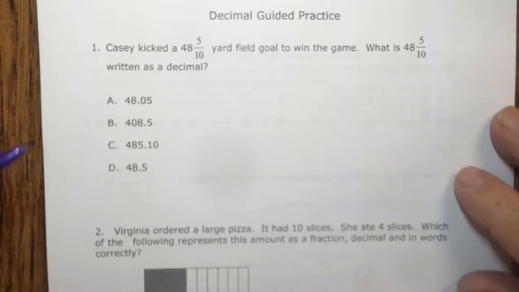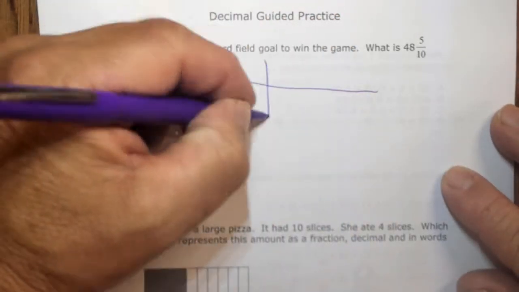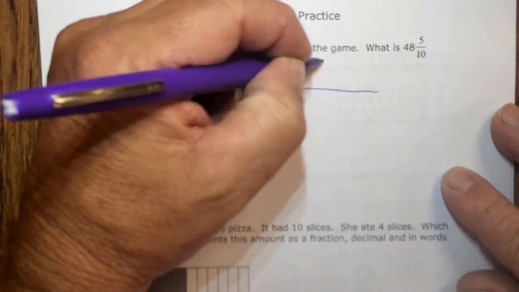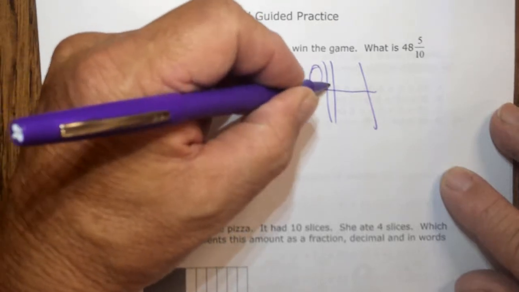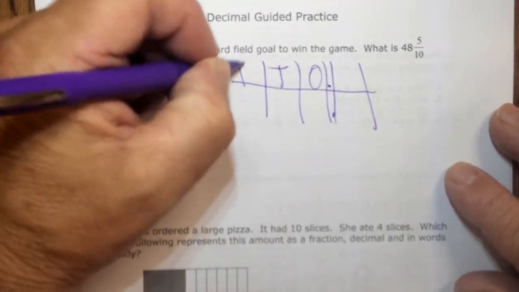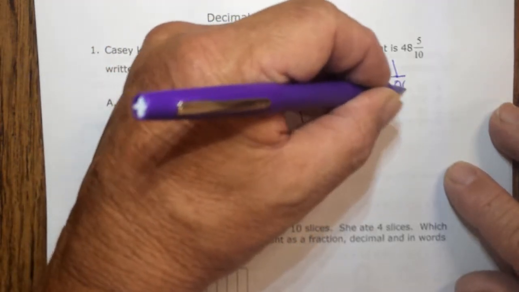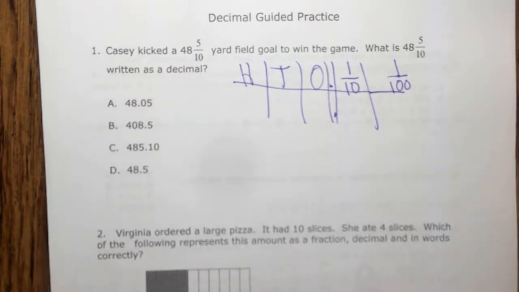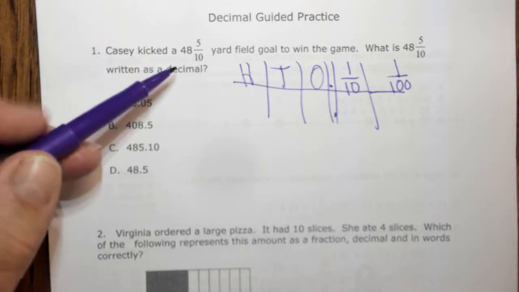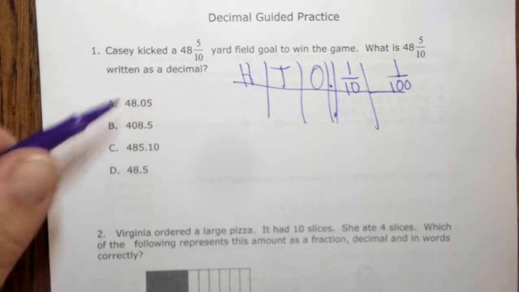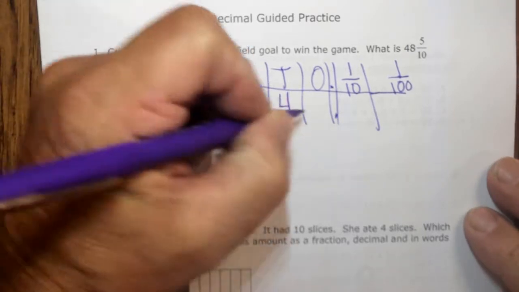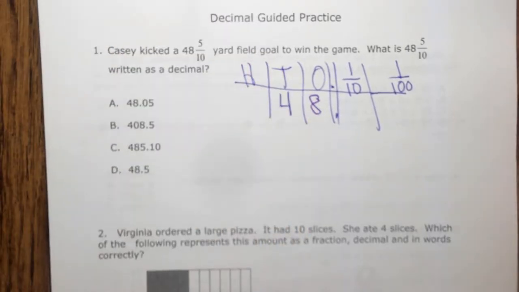So, guys, all you have to do if you're not sure is make a place value chart. We have ones, tens, and hundreds. And we have tenths. Okay? Well, I was thinking ahead. So then all I have to do is write this number where it goes. I have 48 wholes, right? 4 tens and 8 ones. Everybody with me on that? 4 tens and 8 ones.